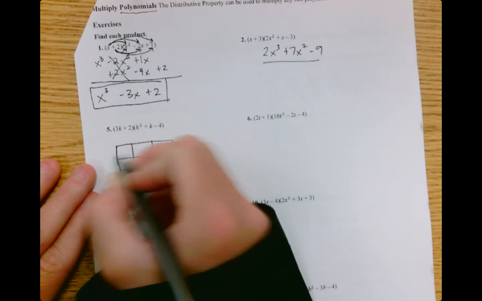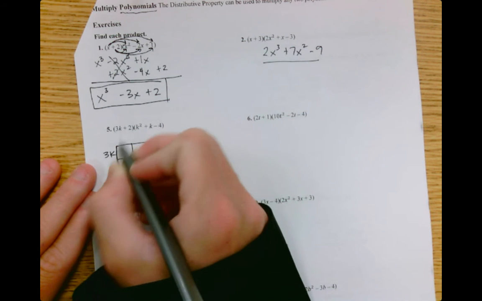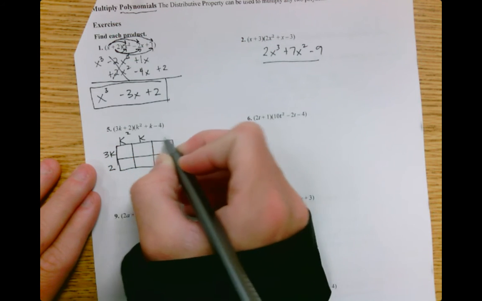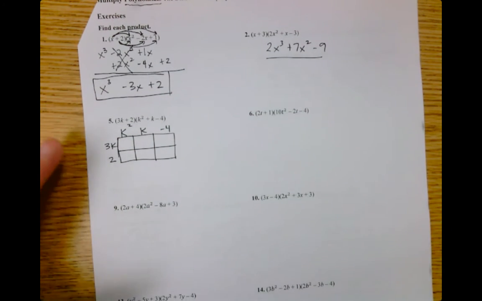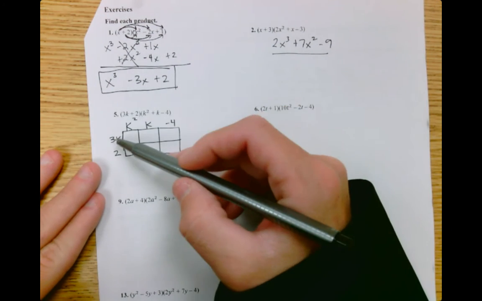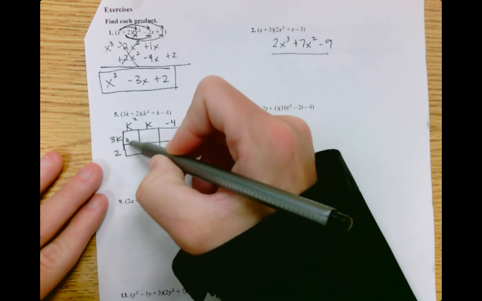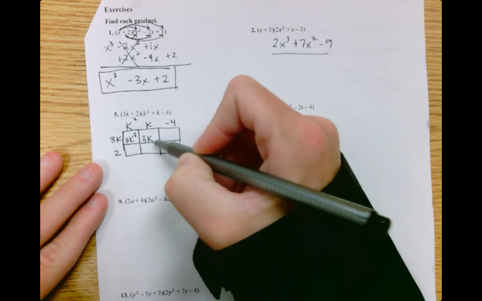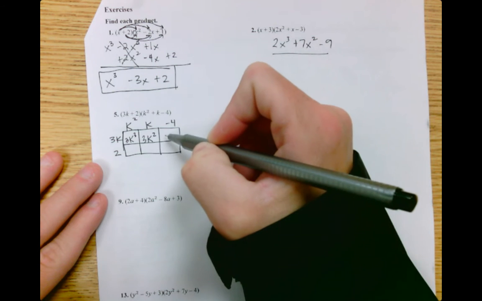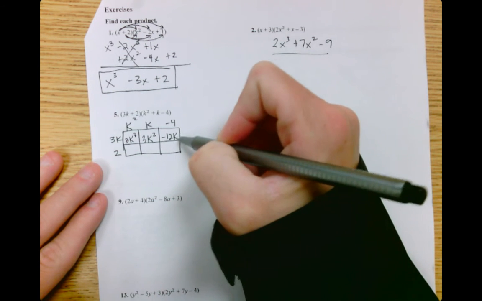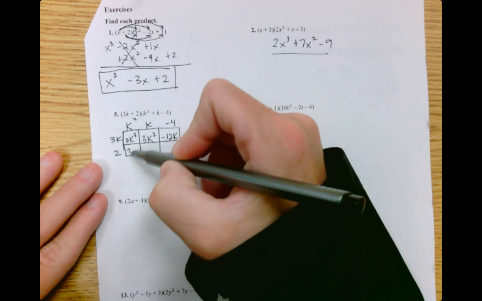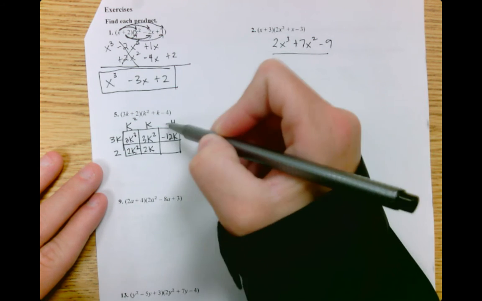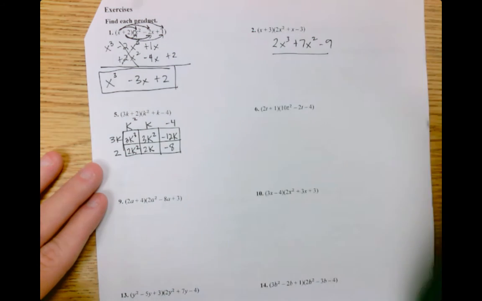So notice here's my 2, so I have my 3k, and then 2, and then we have k squared, k, negative 4. So just finding the area of each little box here. So 3k times k squared gives me 3k cubed. 3k times k gives me 3k squared. 3k times negative 4 gives me negative 12k. K squared times 2 gives me 2k squared. 2 times k, 2k. And then 2 times negative 4 will give me negative 8.